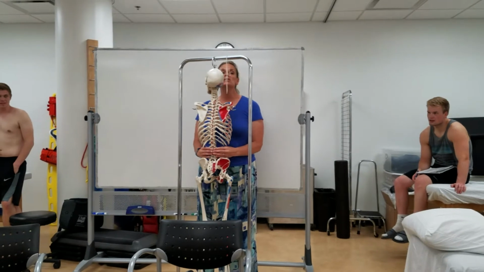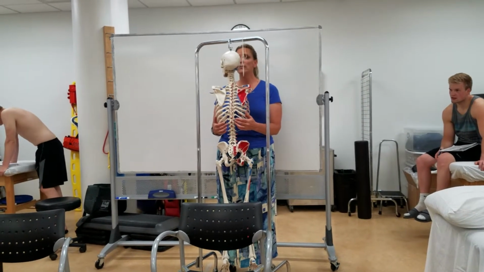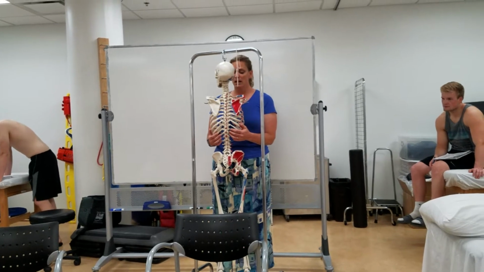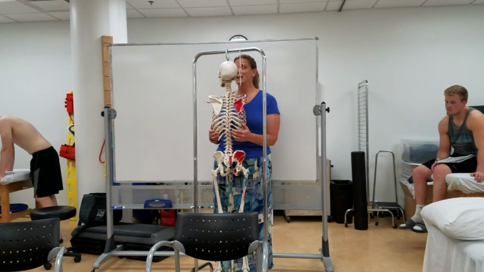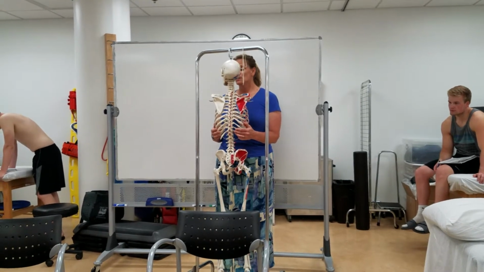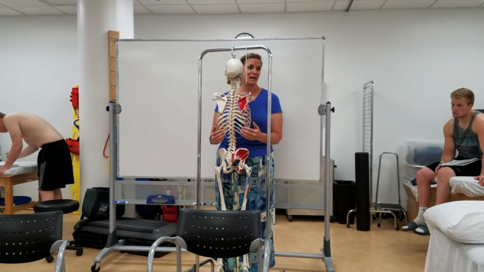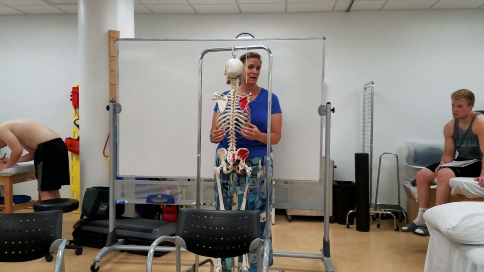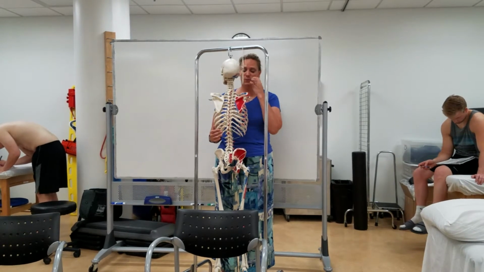So those are just a general way to know where the segments are. The other thing that you can use as a landmark is we have 12 vertebral segments in the thoracic spine and we have 12 ribs. So if the segment has a rib coming off of it, then that's still the thoracic spine.